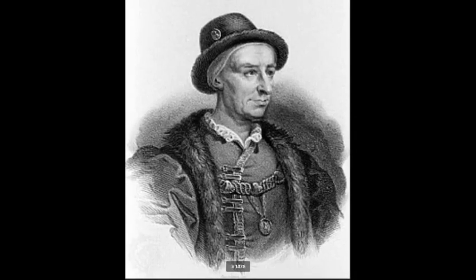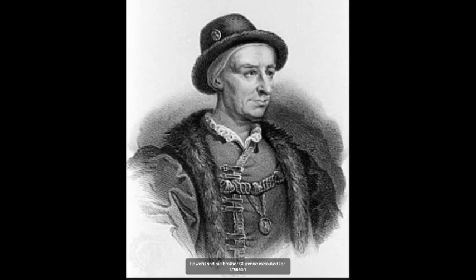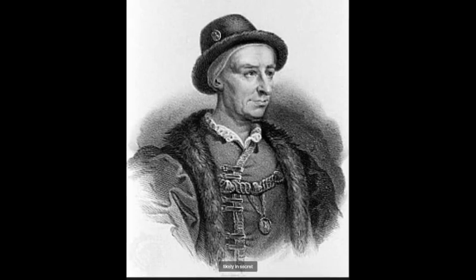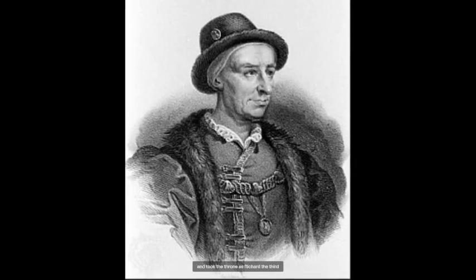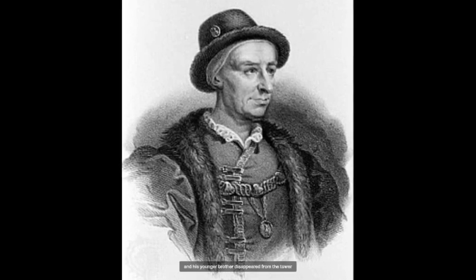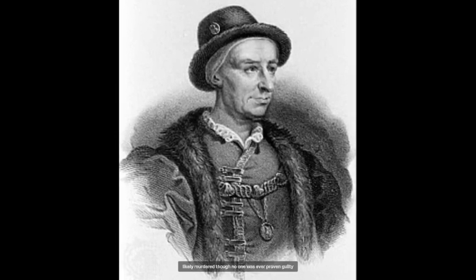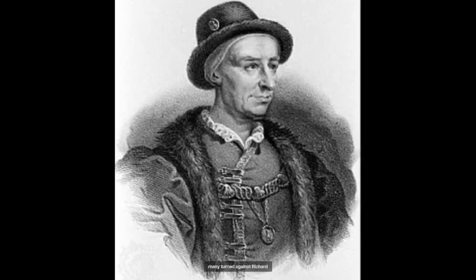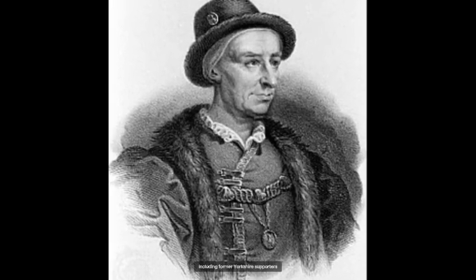In 1478, Edward had his brother Clarence executed for treason, likely in secret, possibly by drowning in a barrel of wine. Then, in 1483, Edward suddenly died. His young son was crowned Edward V, but power quickly shifted to Edward's brother, Richard, Duke of Gloucester, who declared the boy illegitimate and took the throne as Richard III. Shortly afterward, Edward V and his younger brother disappeared from the Tower, likely murdered, though no one was ever proven guilty. Many turned against Richard, including former Yorkist supporters.